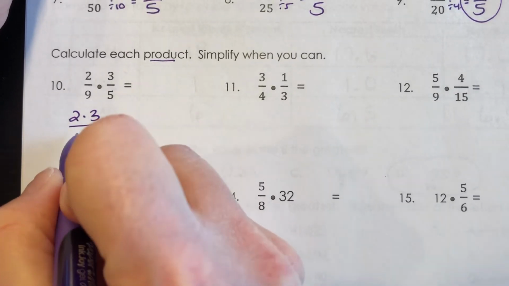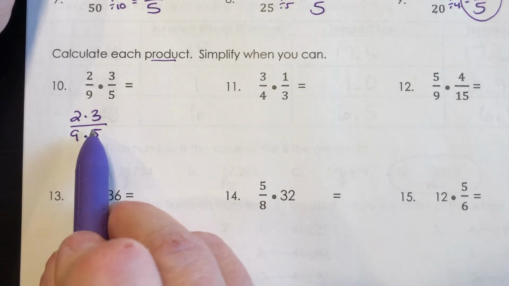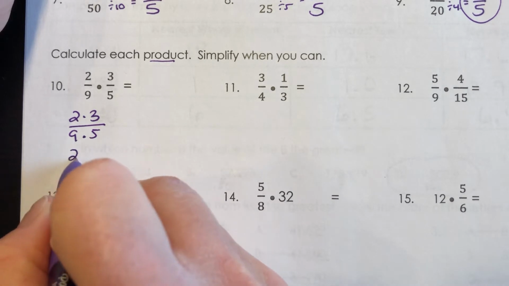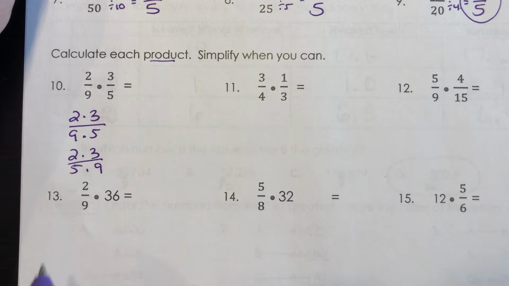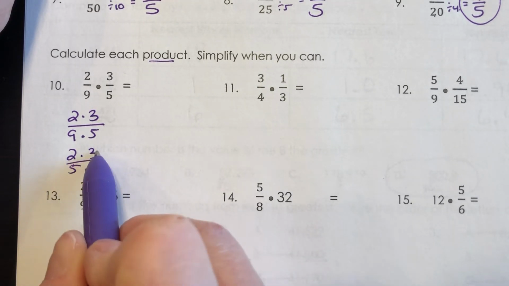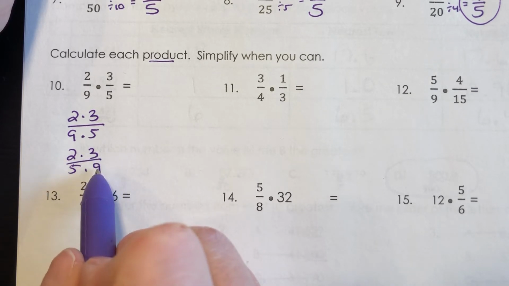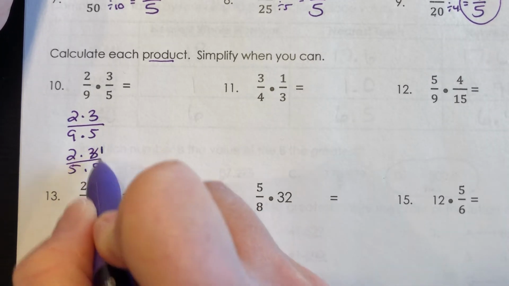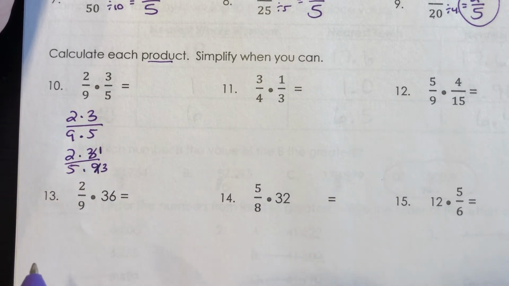mean 2 times 3 over 9 times 5, right? Well, we're allowed to change the order of numbers that we multiply. So I could look at this as 2 times 3 over 5 times 9. You don't have to write this part. And 2/5 times 3/9. This 3/9 can be simplified, right? If I were to simplify 3/9, wouldn't I divide them both by 3? And 3 divided by 3 is 1, and 9 divided by 3 is 3. So 3/9 can be written as 1/3.